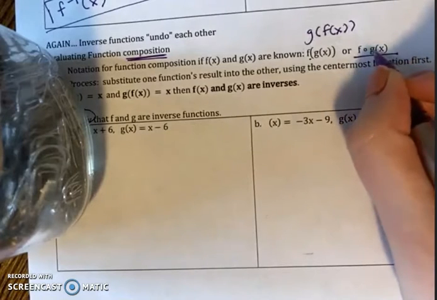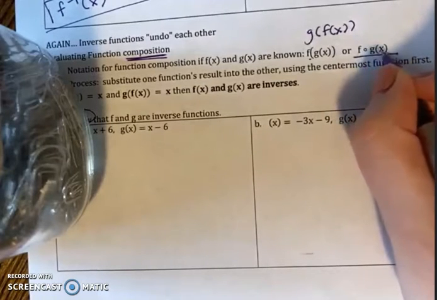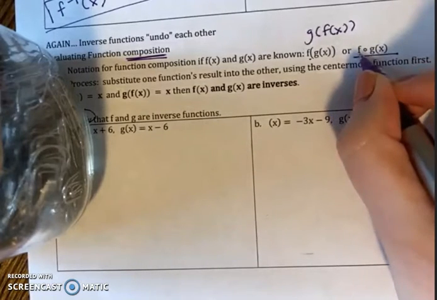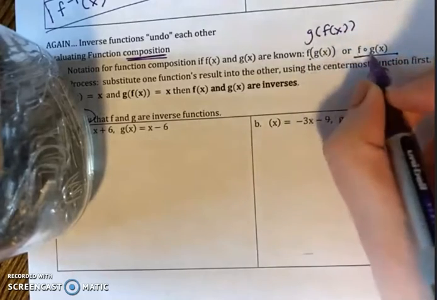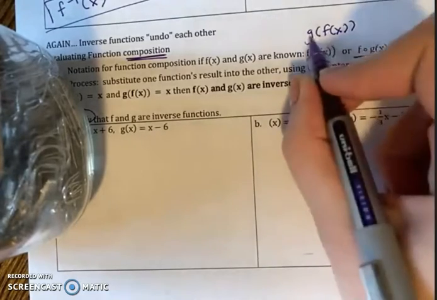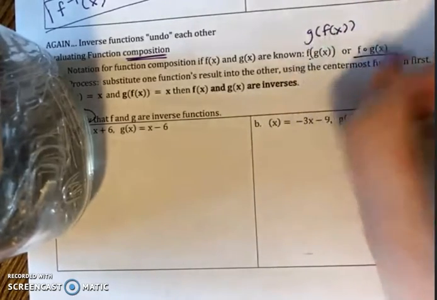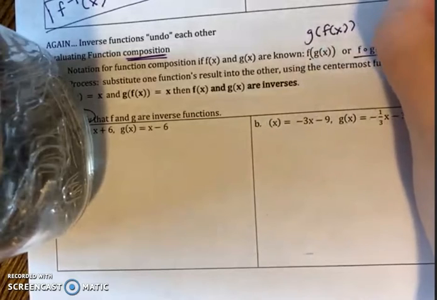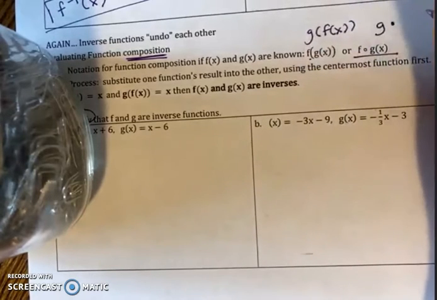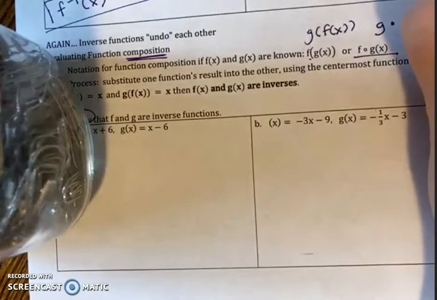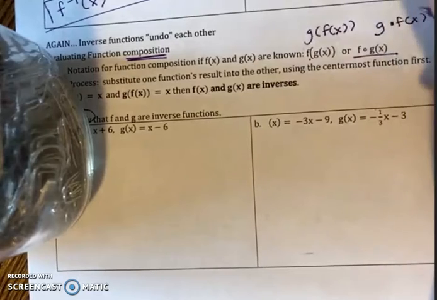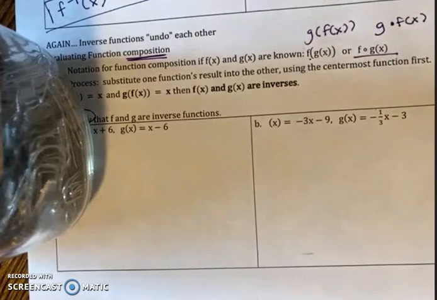So that's saying we're plugging this second function into the first function. This is equivalent to f of g of x. If I wanted to write g of f of x with this notation, it would be g, the open circle, and then f of x, saying we're going to take the f of x function and plug it into the g function.